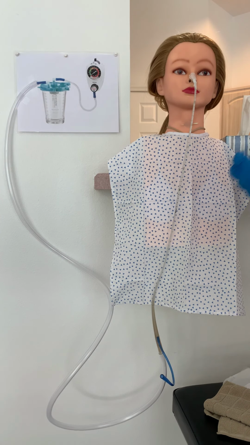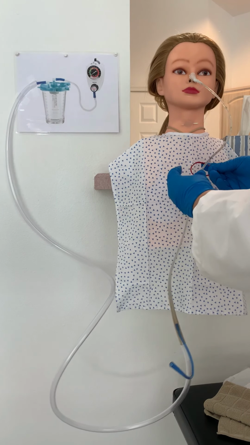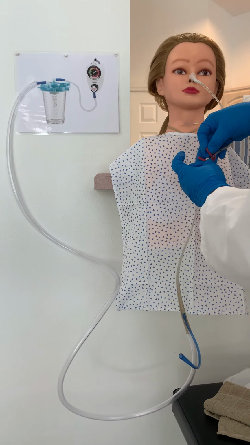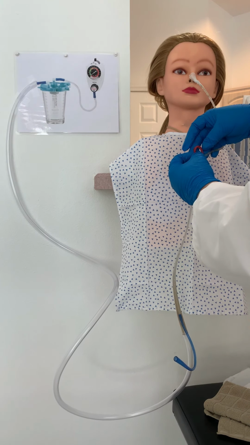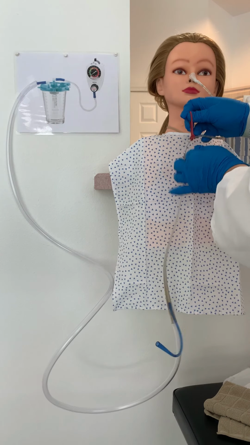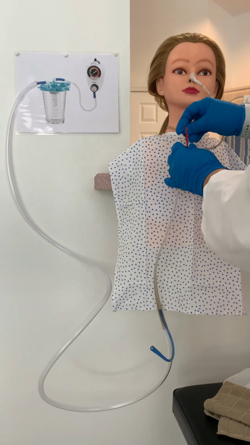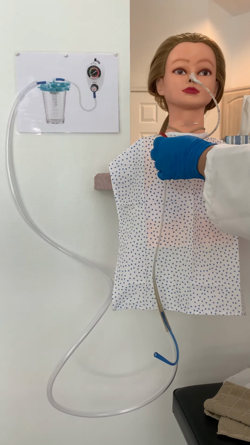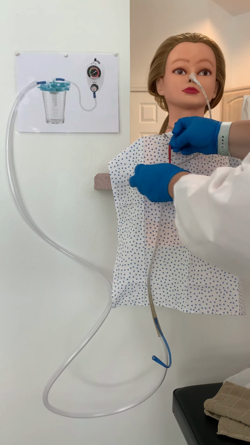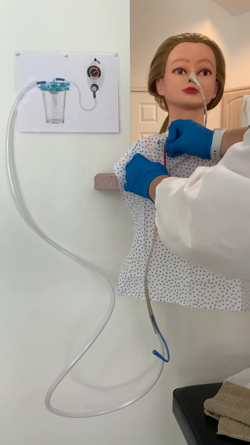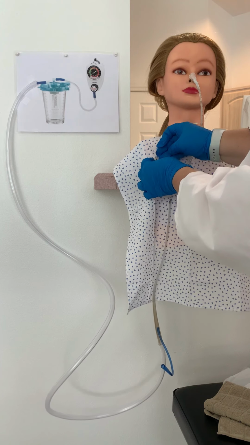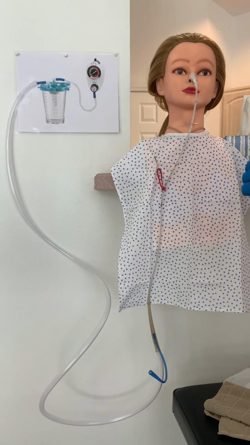So the rubber band, we're going to grab this tubing here, and we're going to loop the rubber band around it and then tuck it under itself and pull it through. See, so then it attaches there. And then we will take our safety pin and loop it through that rubber band, and we will attach it to her gown. Oops. So just like that.